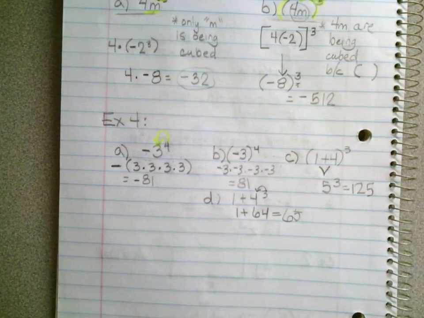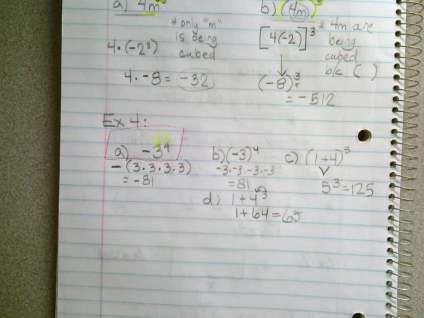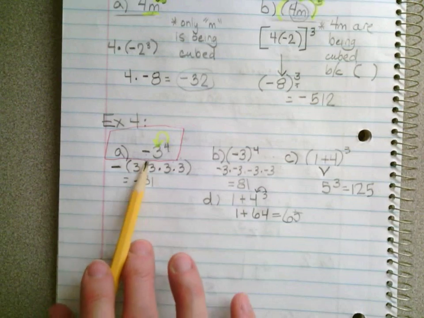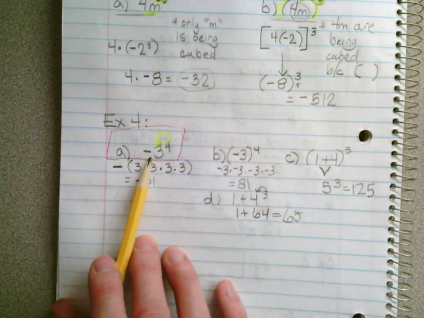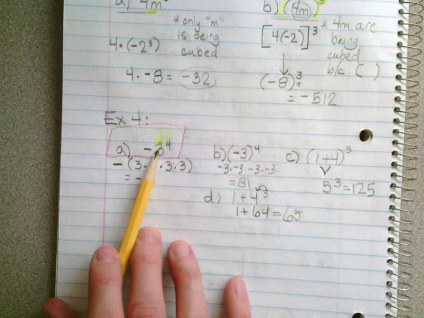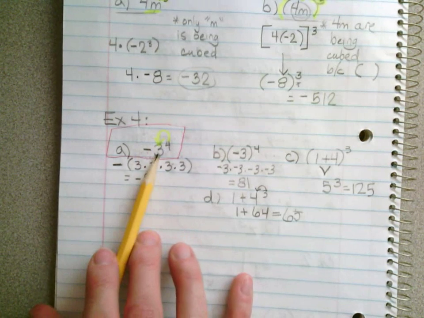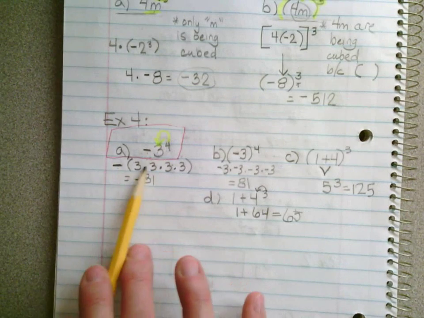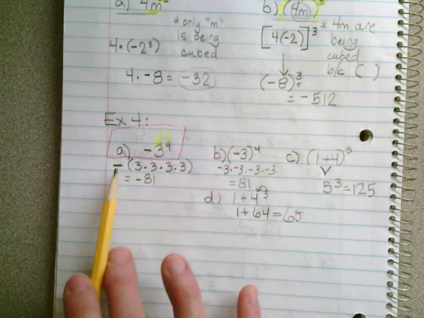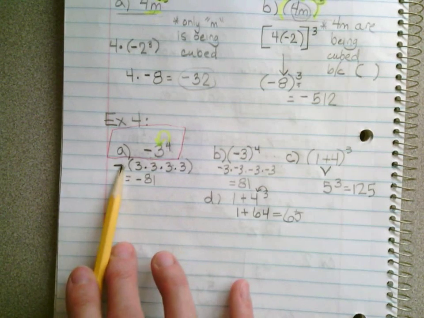Okay, the trickiest one of the entire bunch is this. This is the one that year after year I continue to see issues with. This kind of a problem. Watch out for a negative number being raised to a certain power. Pull the negative out of it, power up the number, and reattach the negative symbol.